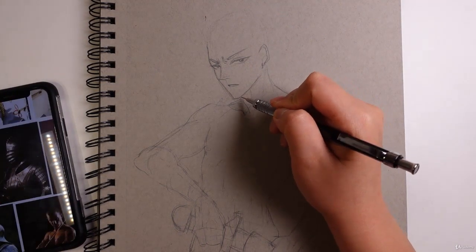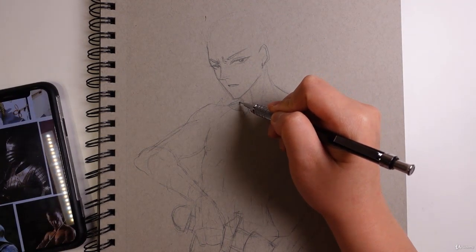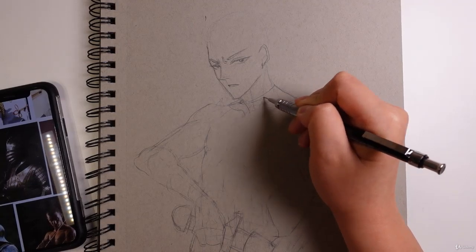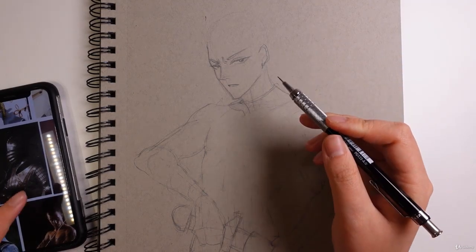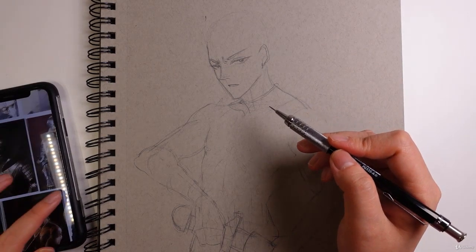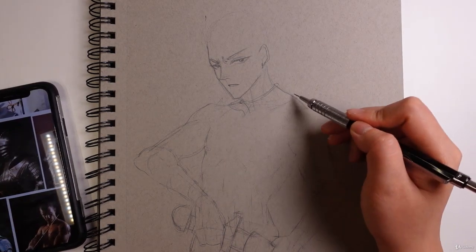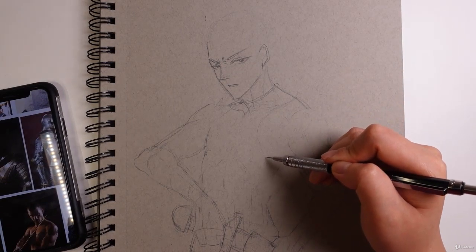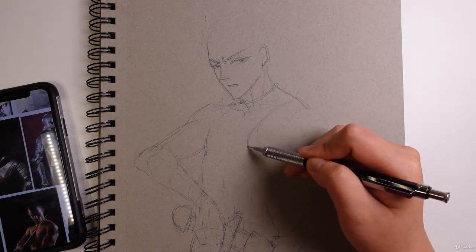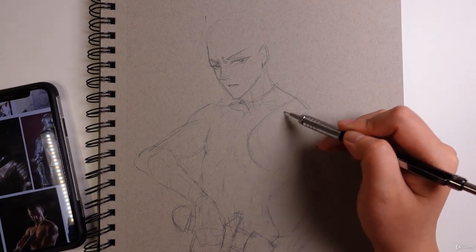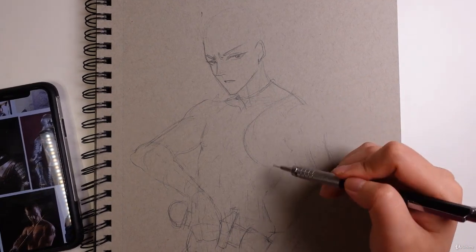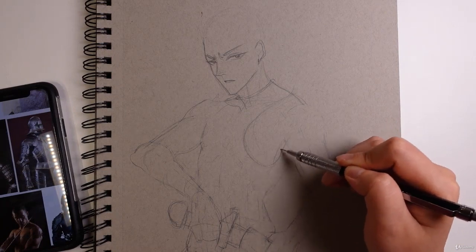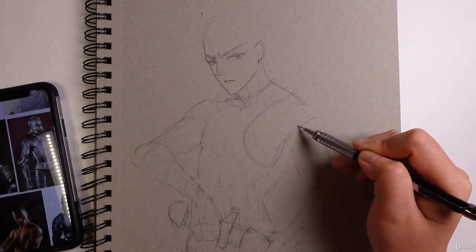So here we have his collar. There's like a collar around the chest plate where it starts. And then here we have his shoulder pads, which can range from different shapes, but it's usually across the pectoralis. And then it kind of stretches over on top.